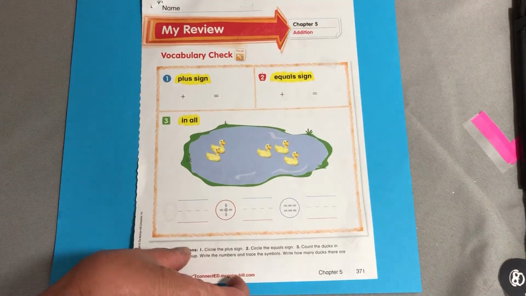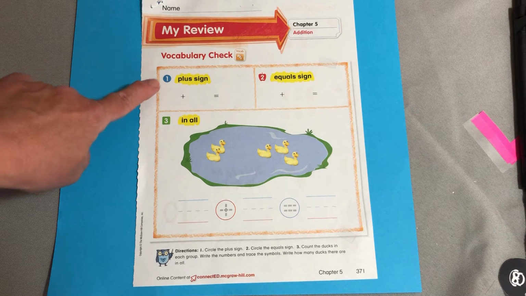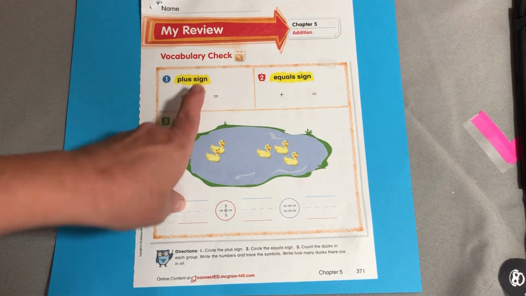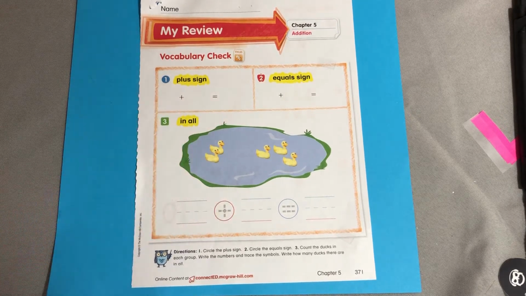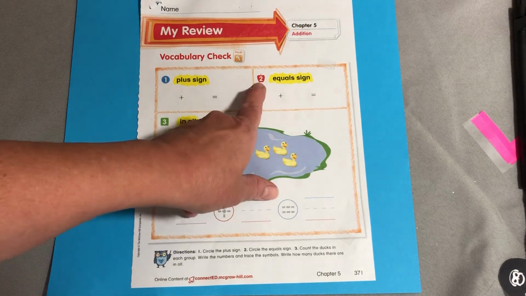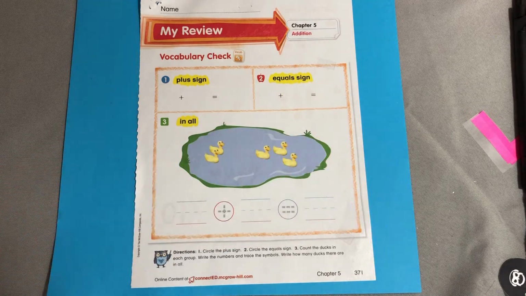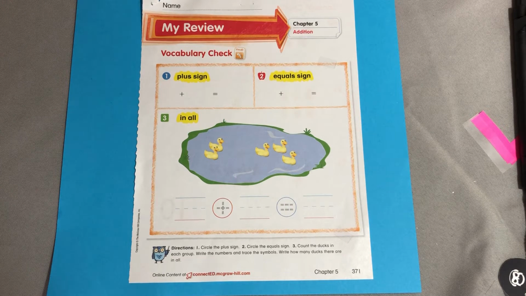Another math page, that's a review, easy peasy. This is a review of some vocabulary on the front, and so I'm going to help you do these. Number 1, it says plus sign, and you need to circle which symbol is the plus sign. So go ahead and do that. Number 2, equals sign. You're going to circle which picture is the equal sign. I know that was really easy for you.